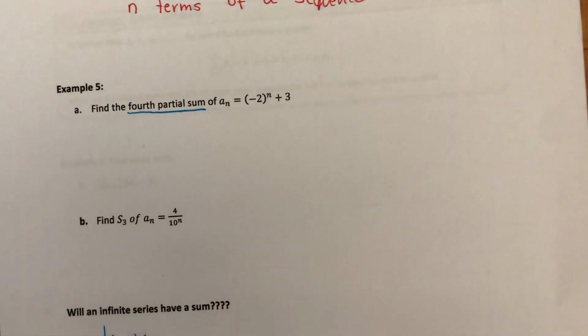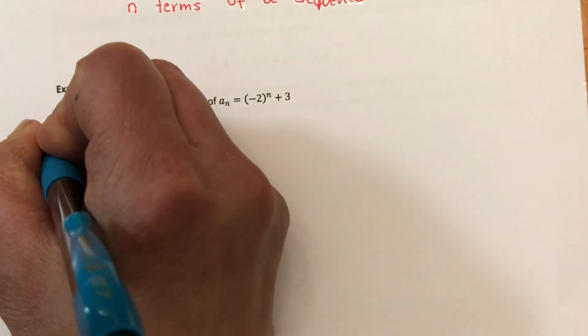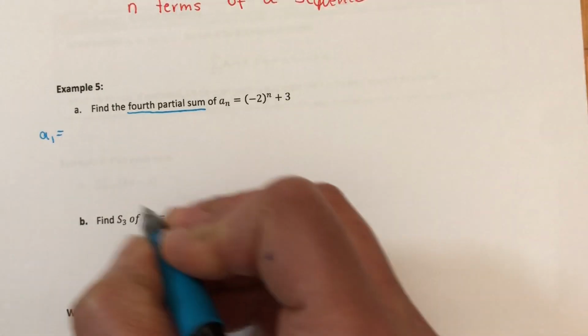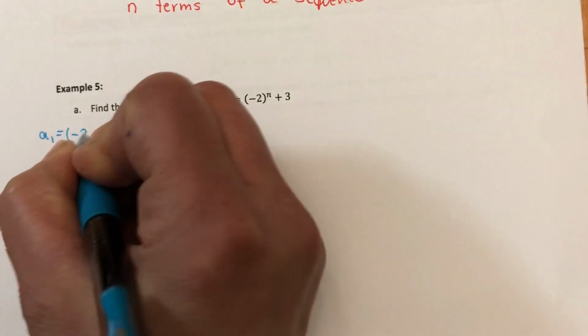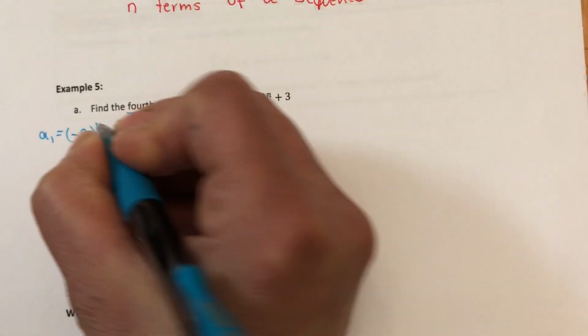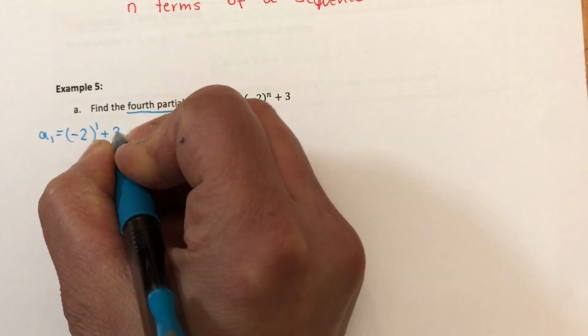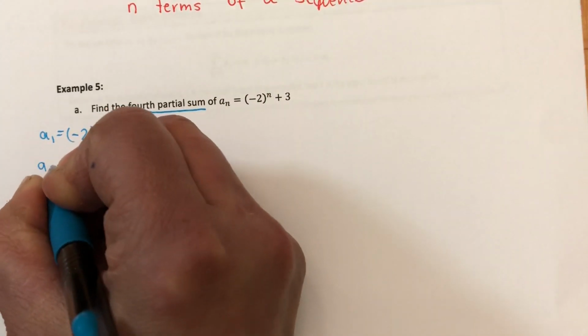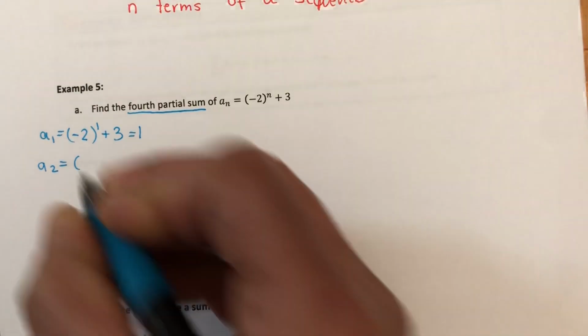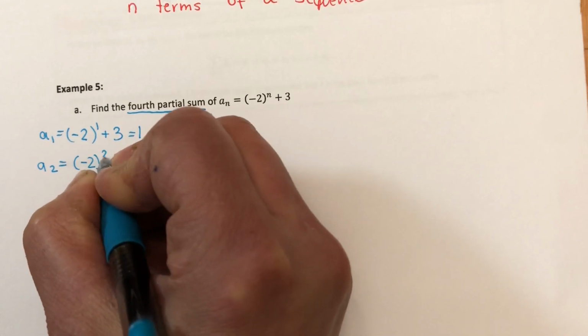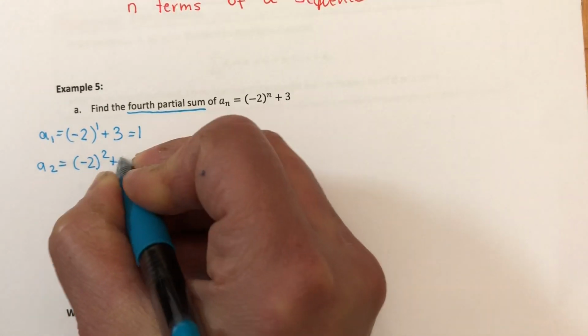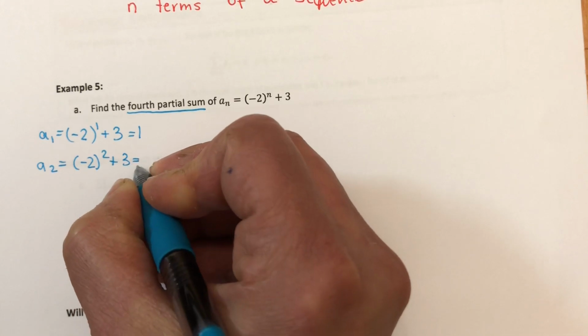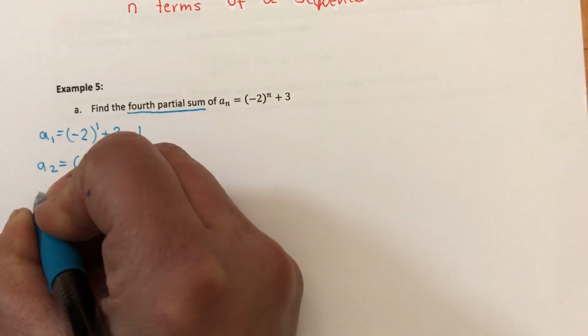Again, because it's the fourth partial sum, I need to find the first terms. A1 is -2 plus 3, that's 1. The second term is (-2)^2 plus 3, that is 4 plus 3, that's 7.